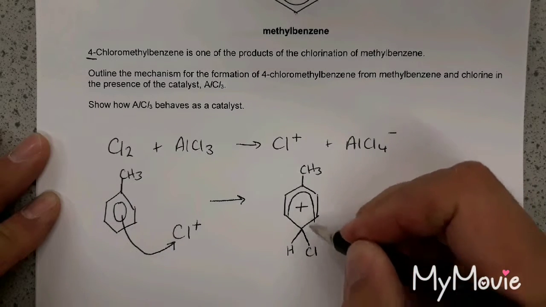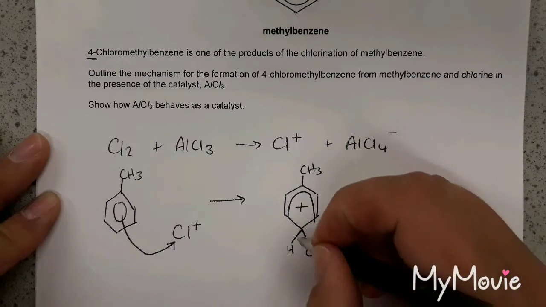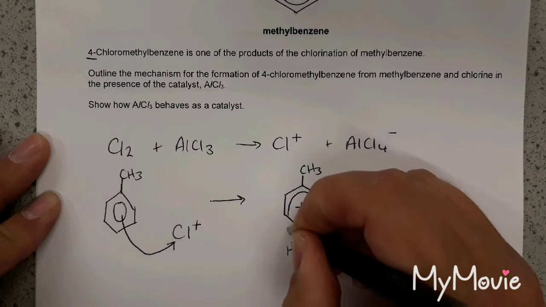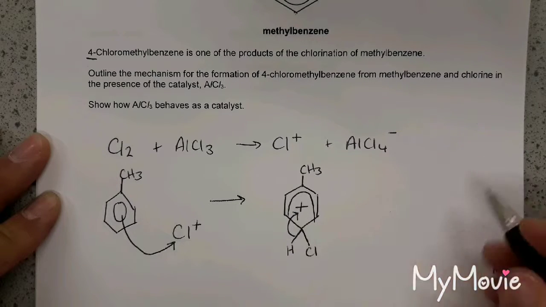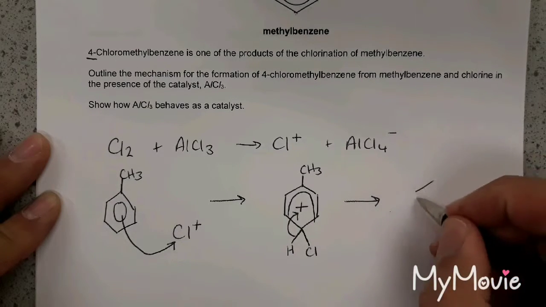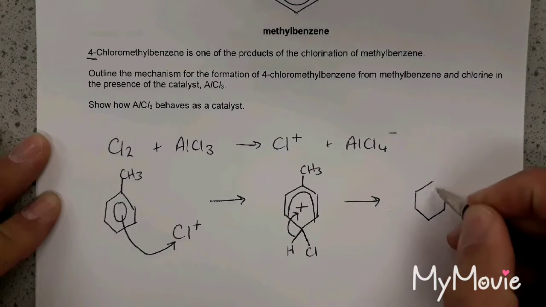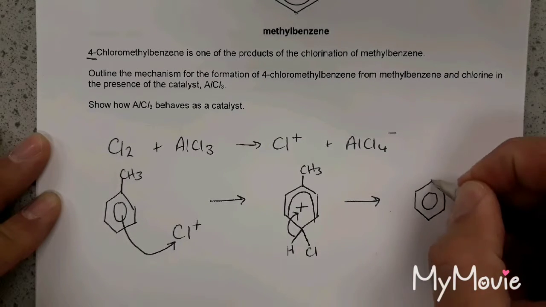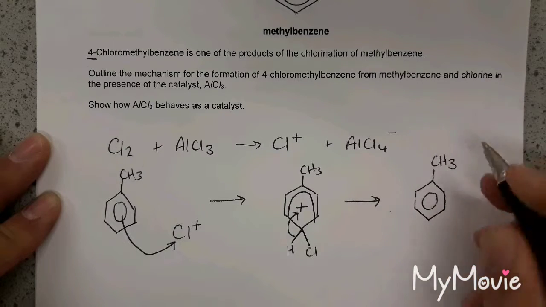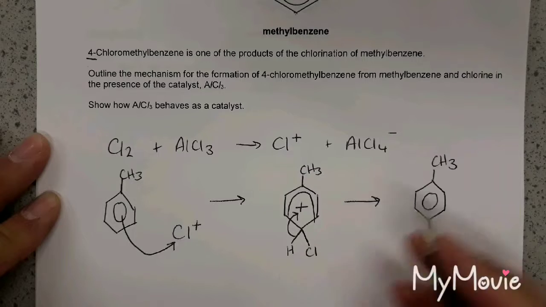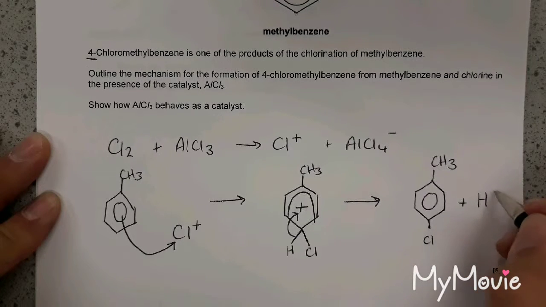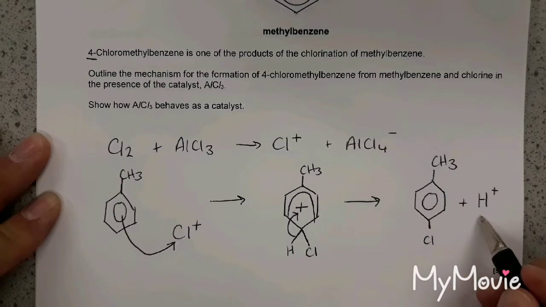You then obviously have to show what's happening to allow the benzene ring to restabilize. Electrons will move back in from the bond to the hydrogen, because this is the one that's going to be replaced. So show your curly arrow going back into the system there. And then your final product, which is now your chlorinated methylbenzene. We've still got the CH3 at the top and the chlorine at the bottom, and the hydrogen has been left over. So we also therefore have a hydrogen ion. Do not forget that. It's so commonly done, and that drops you a mark.